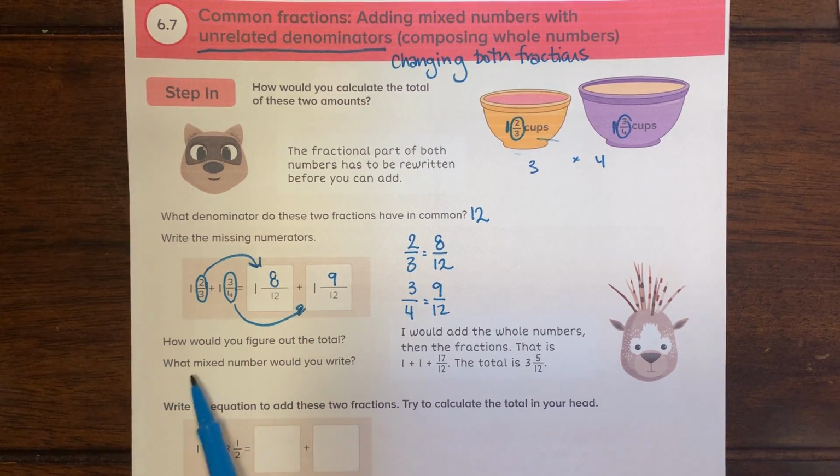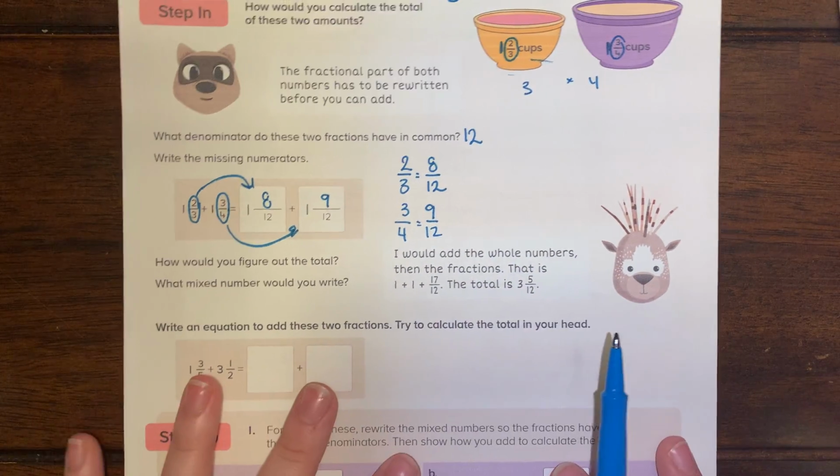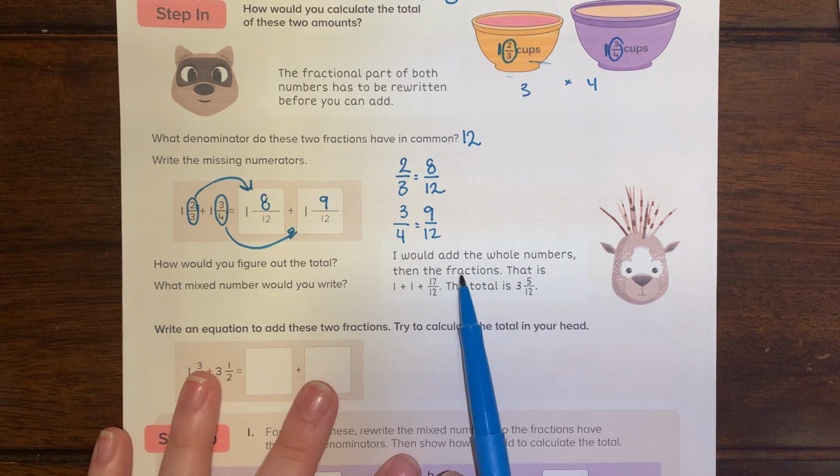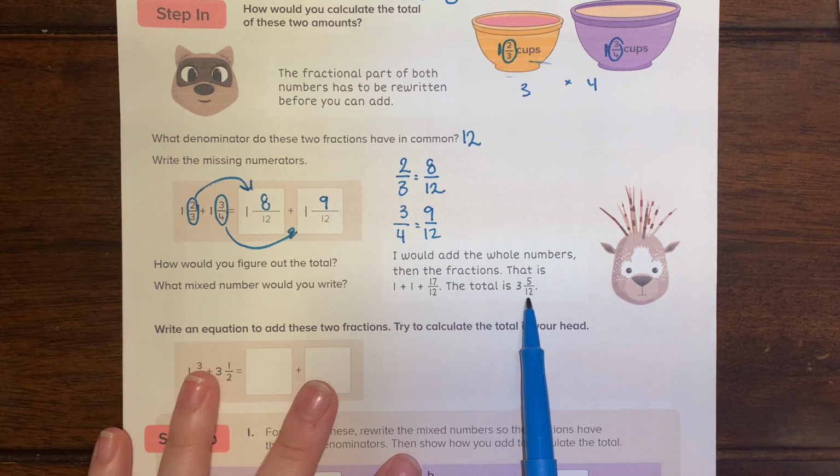Okay? So how do you figure out the total? What mixed number would you write? So here, our little porcupine here. I would add the whole numbers, then the fractions. That is 1 plus 1 plus 17 twelfths. The total is 3 and 5 twelfths.